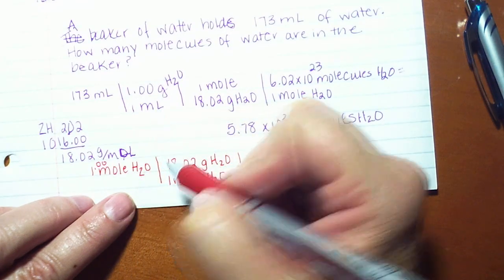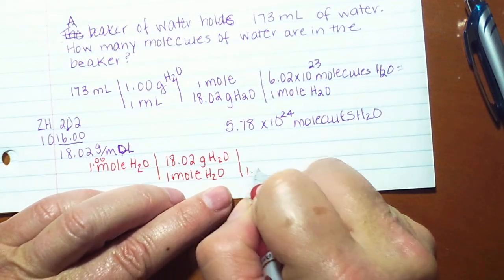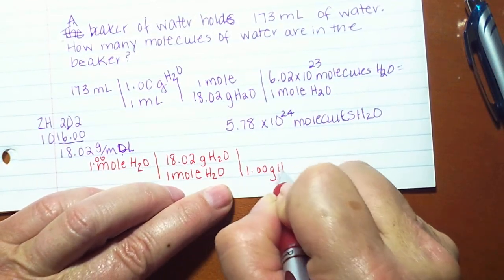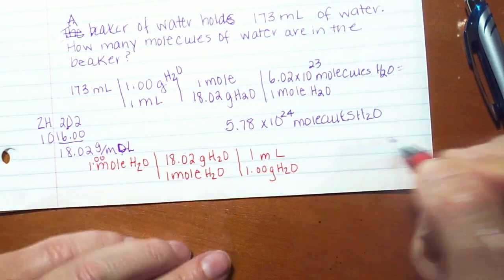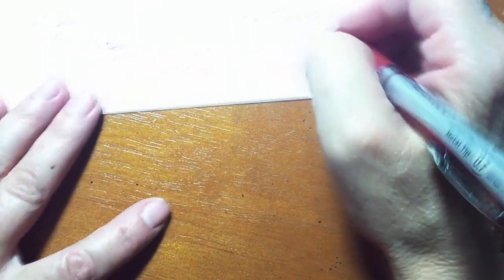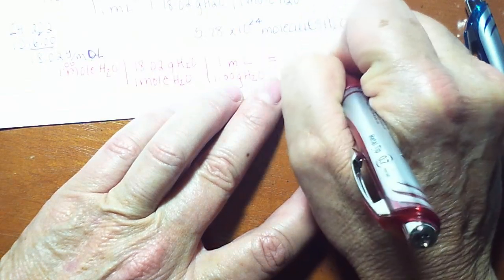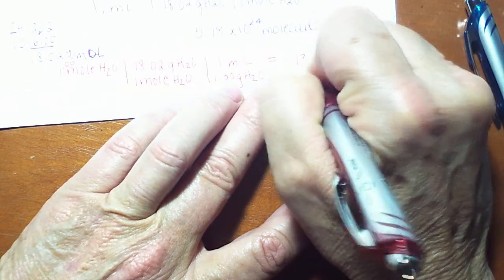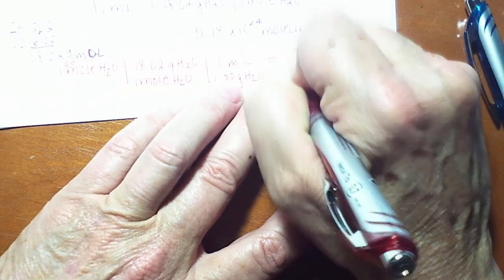So 1 gram of water is equal to 1 milliliter of water. Oh, well, that's nice. Okay, so let's see how many milliliters it is. Oh, look at that. 18.02 milliliters. That is the volume that 1 mole of water will take up.